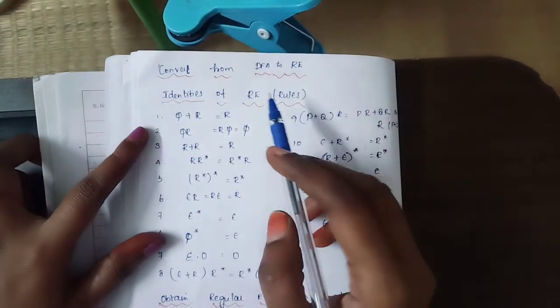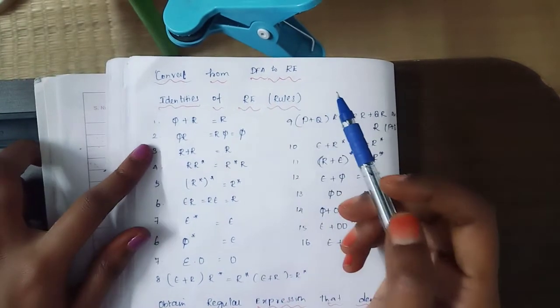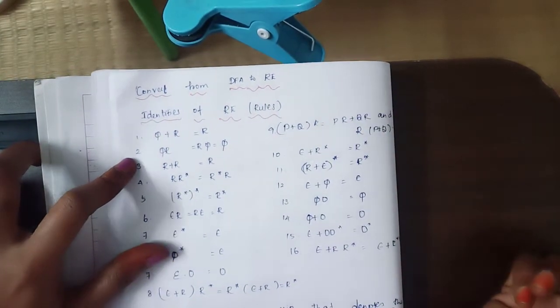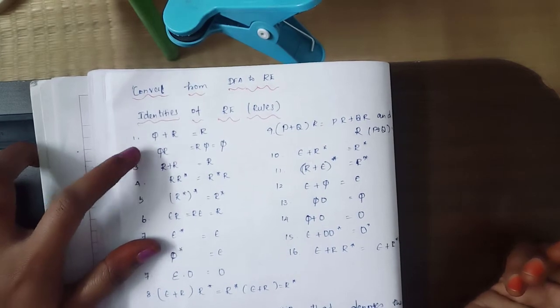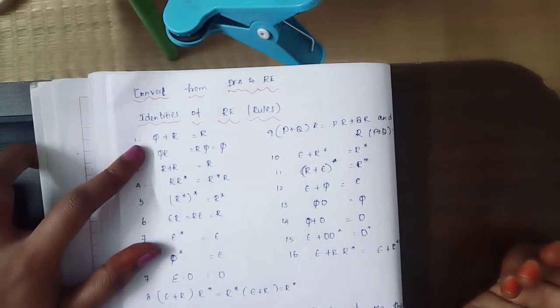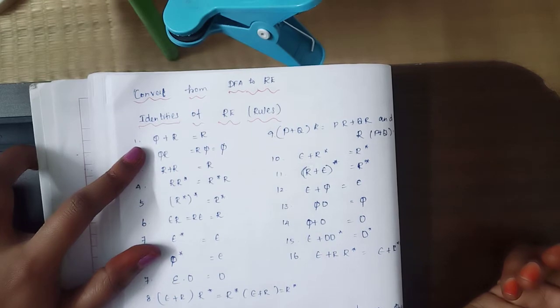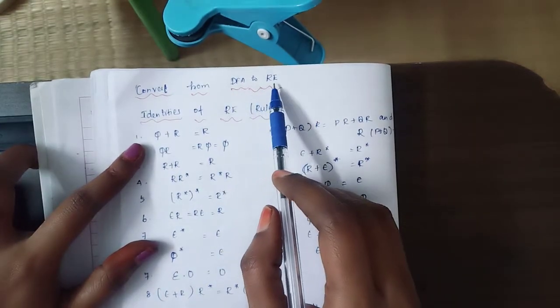Welcome you all for the session of theory of compilation. Now we're going to see about regular expression, to obtain a regular expression that denotes a language accepted by the DFA. Which means it is a conversion from DFA to a regular expression.